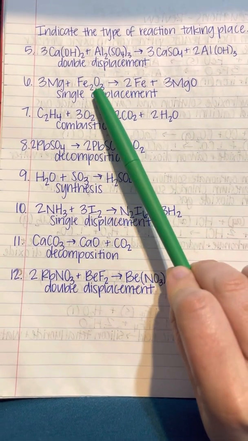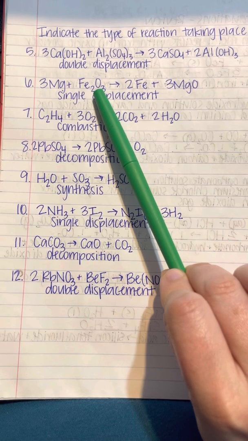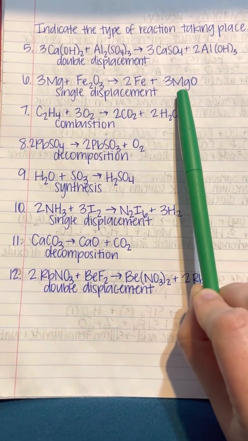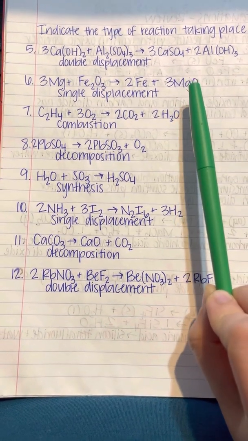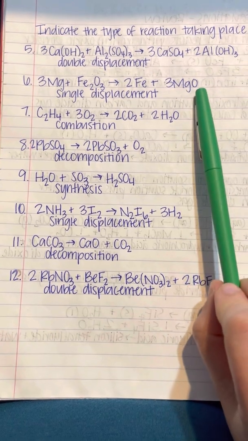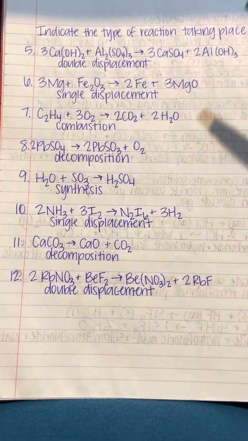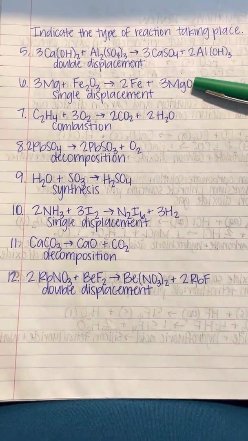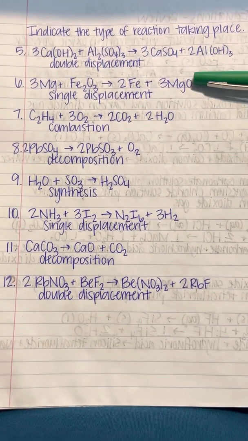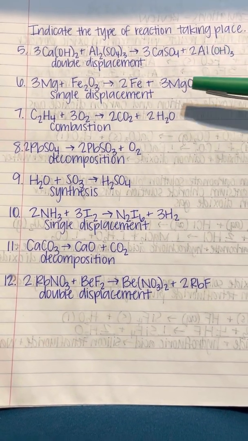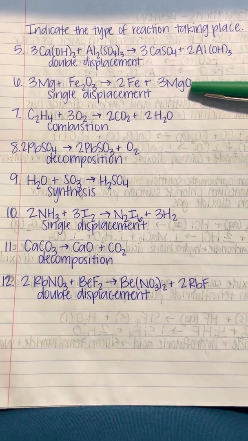it will go from 1 element, this is with iron before, and then it's placed with magnesium. So that is single displacement because the only thing that's moving as far as being paired with something is the oxygen. It was with iron, now it's with magnesium. So that is single displacement.